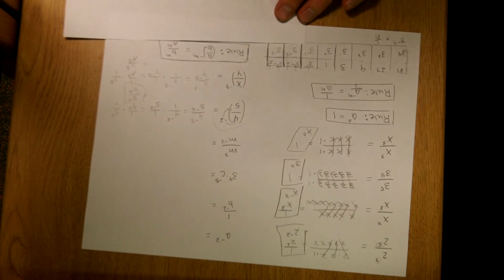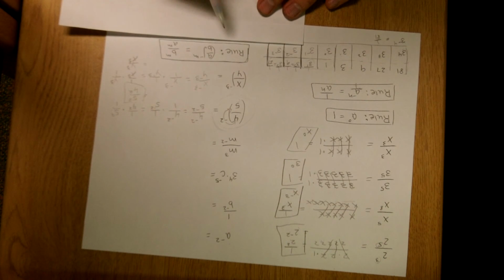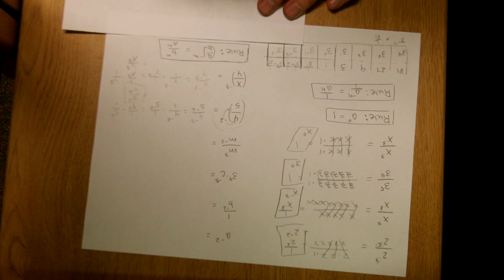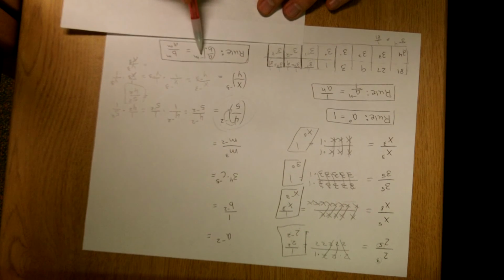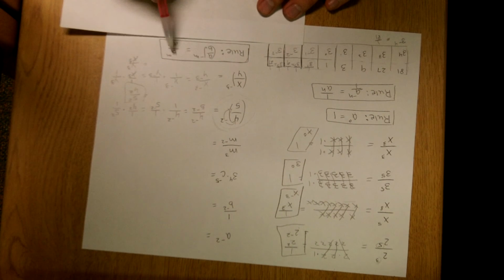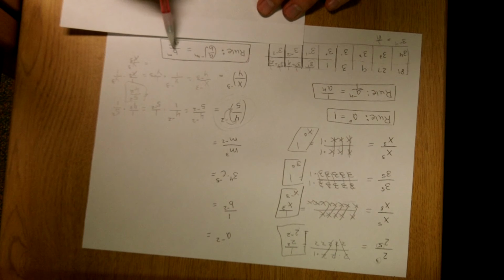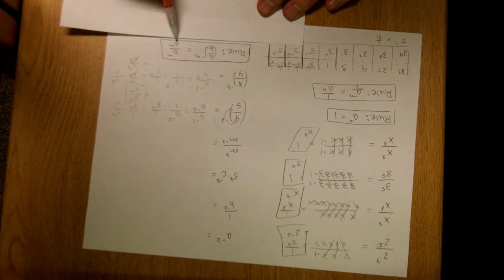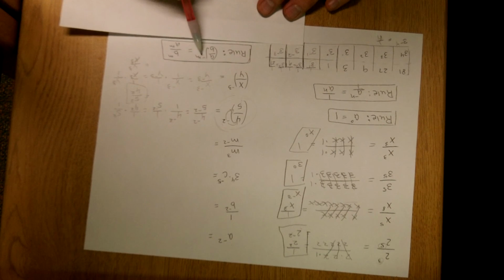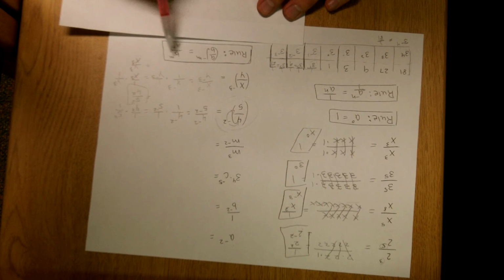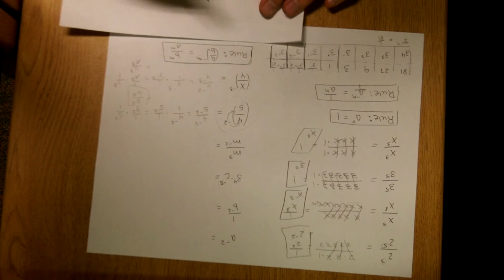So the rule is this. If we have some a over b, that whole quantity to the power of negative n, we're going to flip so that the b, what was in the denominator, is now in the numerator. What was in the numerator is now in the denominator, and we take it to the positive power. So it was to a negative n, now each is to a positive n. So it's that flipping of it.